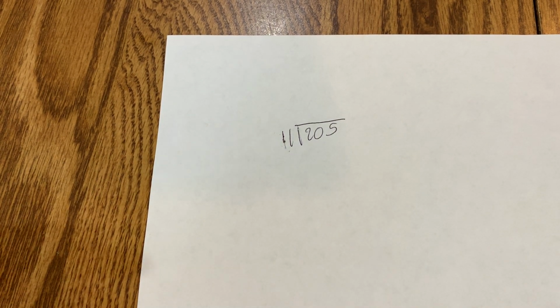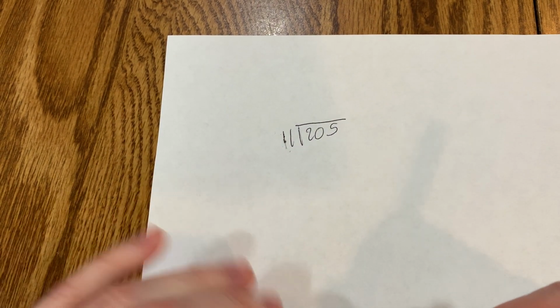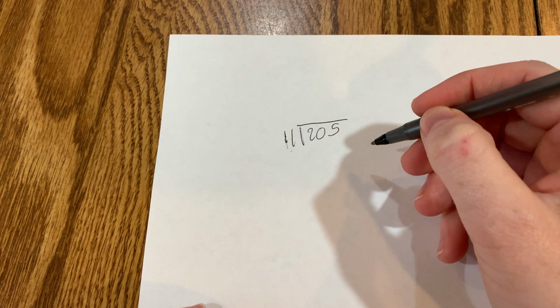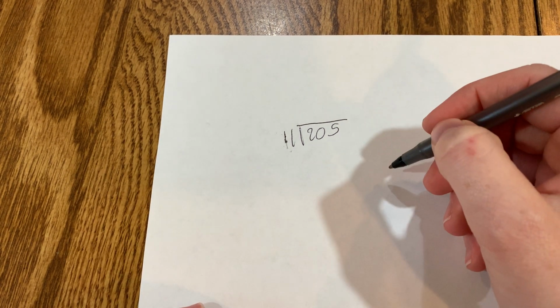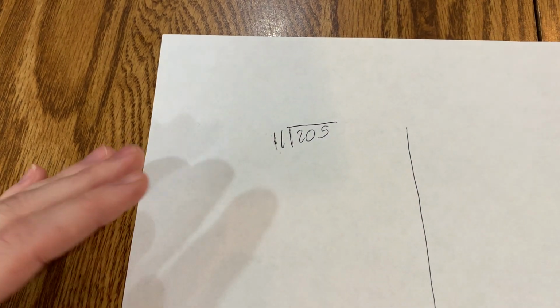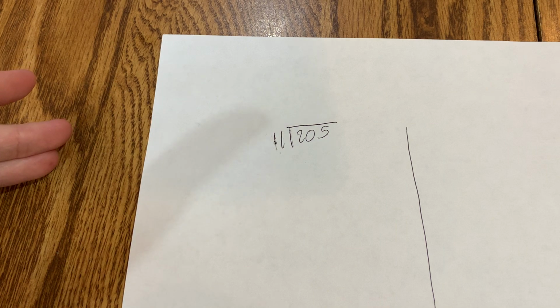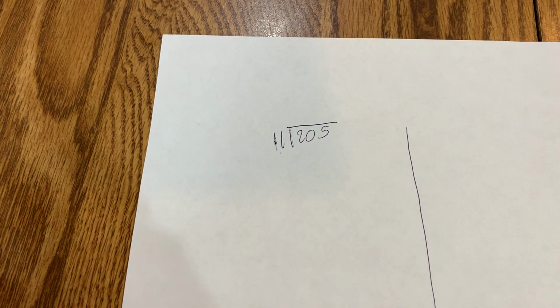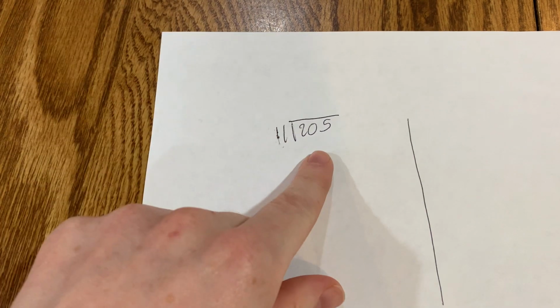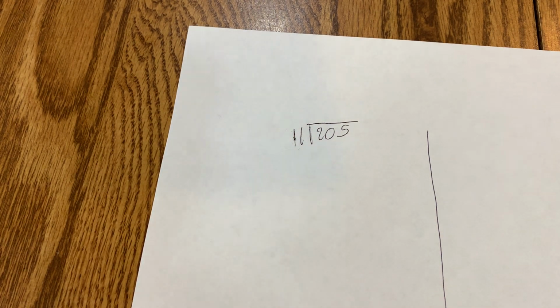And you can do this by showing them like repeated subtraction. Like if you subtracted 11 over and over and over again, and then count up how many times you subtracted, that's how many groups of 11 are in 205. So the emphasis on this is that you don't have to subtract 11 one at a time. You can make groups of 11 to take out of the 205. And it doesn't matter how many groups you take out at once.